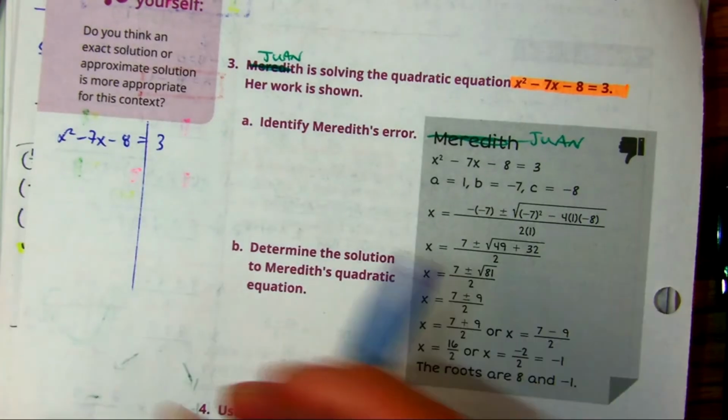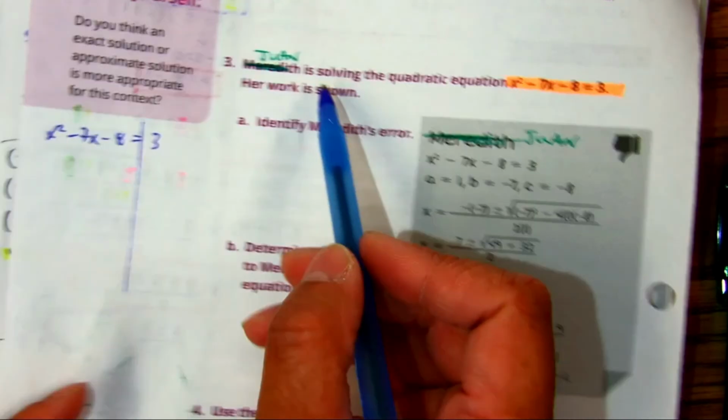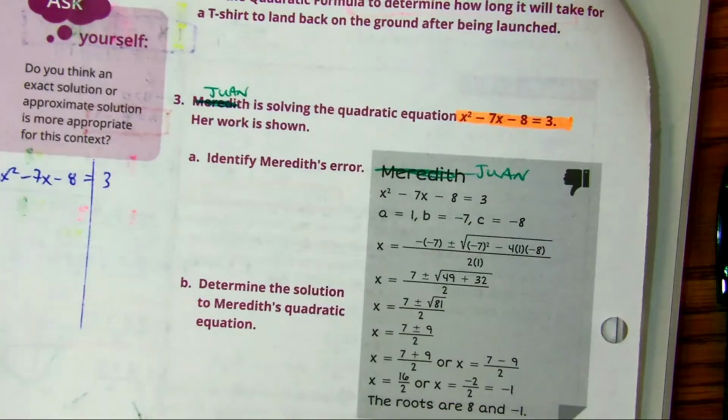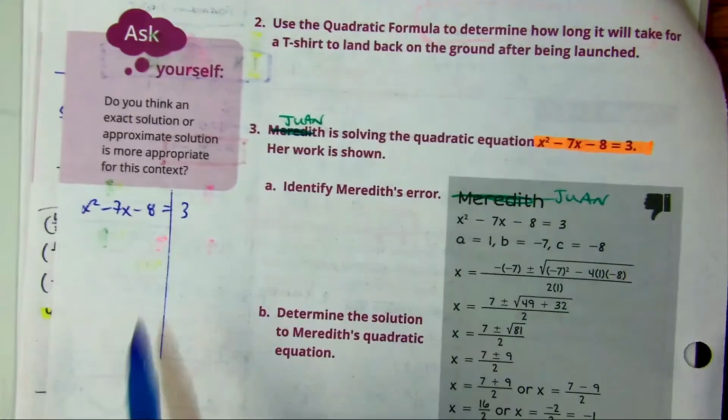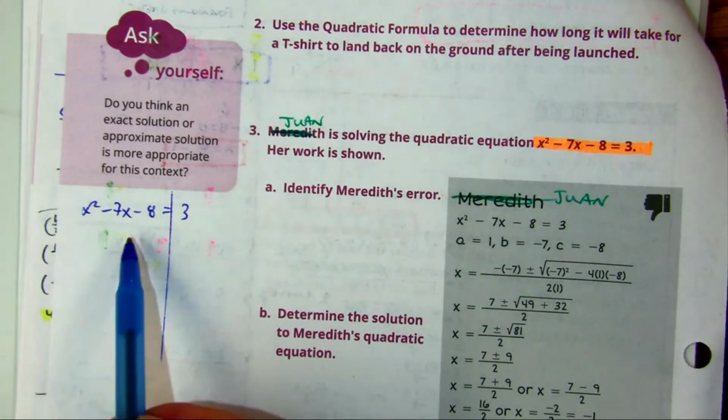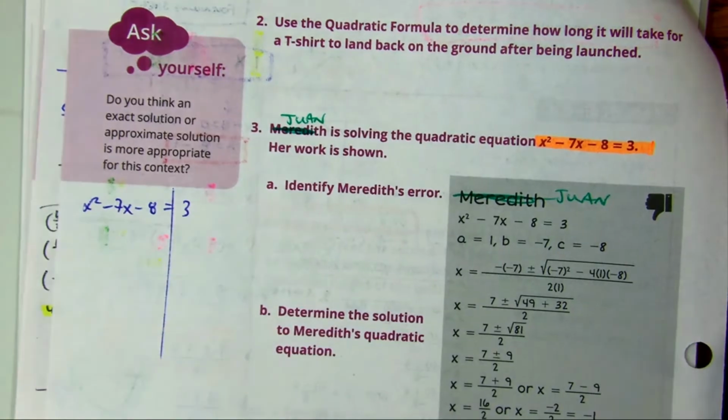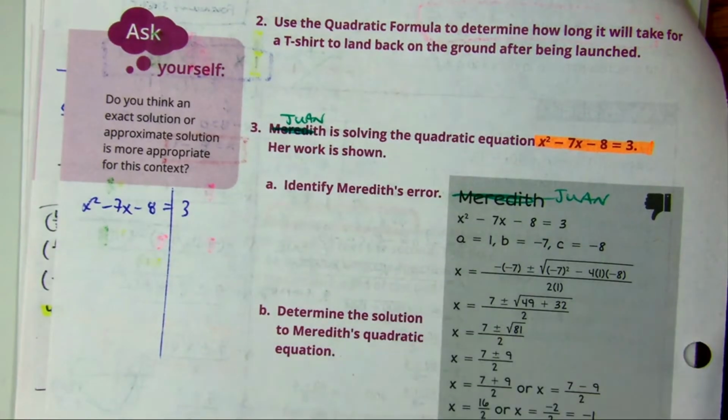We're helping Meredith solve this quadratic equation, or we change it to Juan because Juan wanted to volunteer. So the first thing we're going to do is we're just going to use the quadratic formula ourselves, and then we can compare our work to Meredith's, and then we can find any errors that she might have, he or she have.